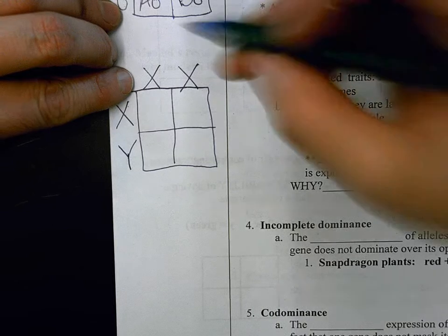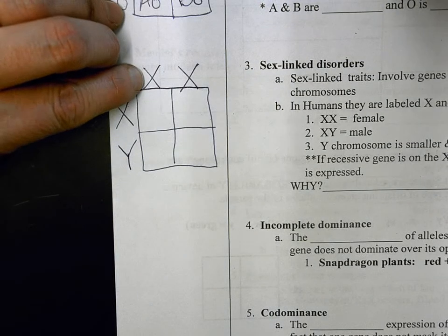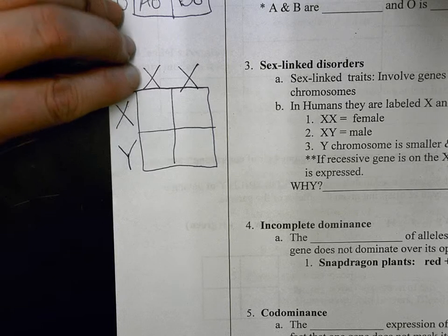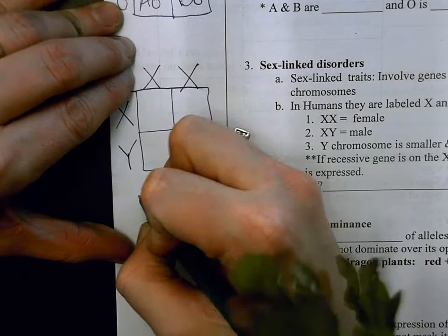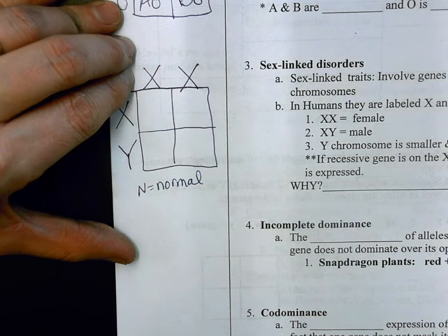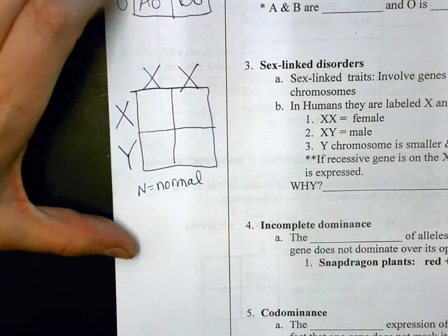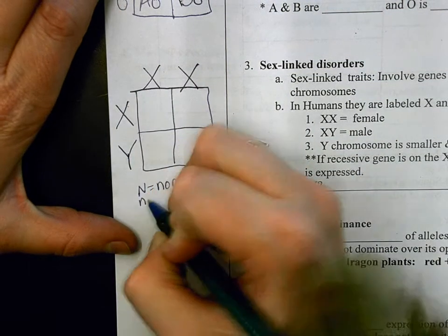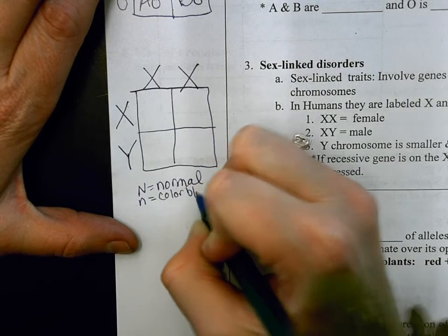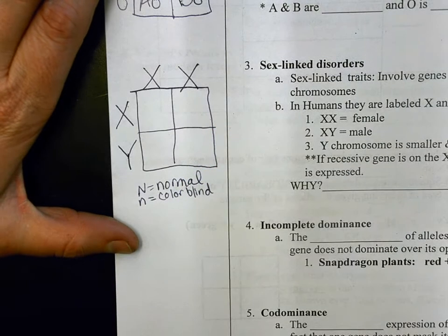So let's say that the mother is a carrier for color blindness. Now, we're going to represent capital N as normal vision. You can see your red and green colors just fine. And we're going to represent little n, which is recessive, is the trait for a child to be born colorblind, red-green colorblind.